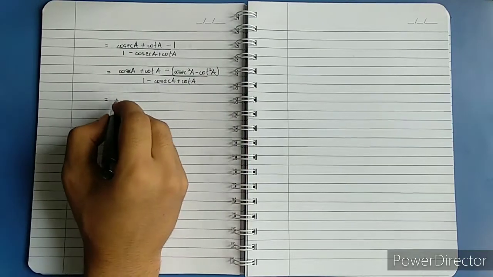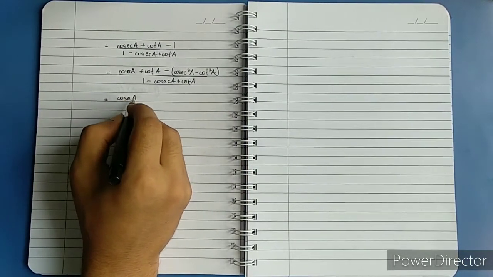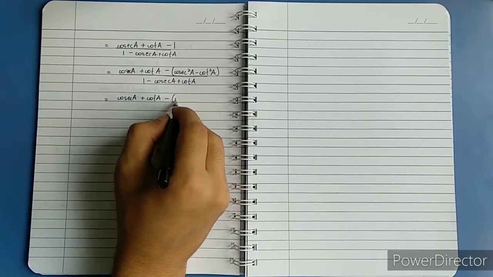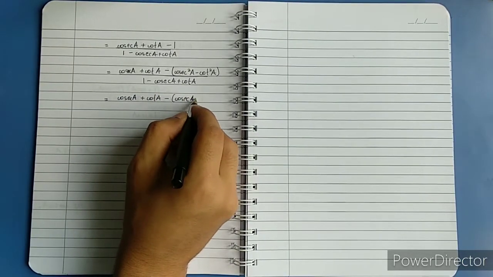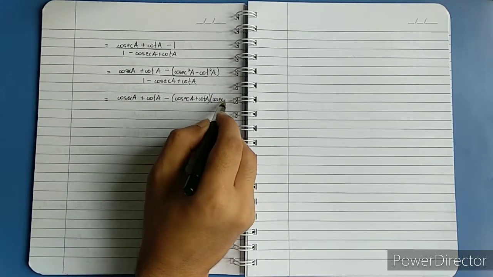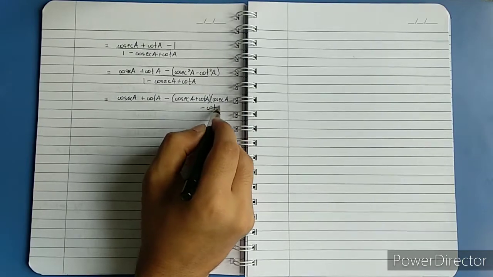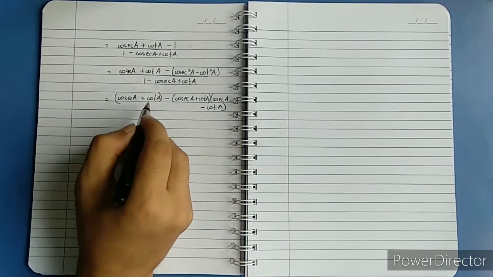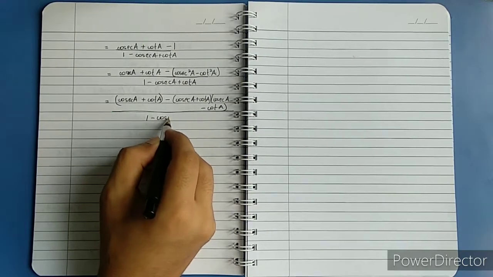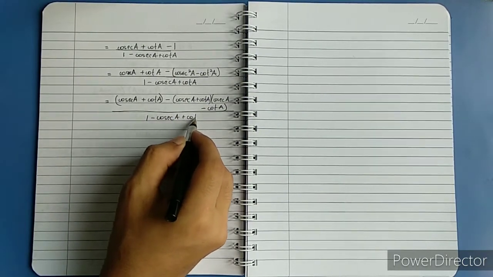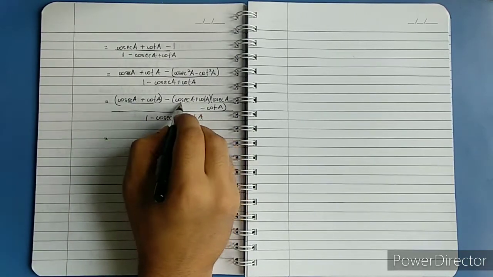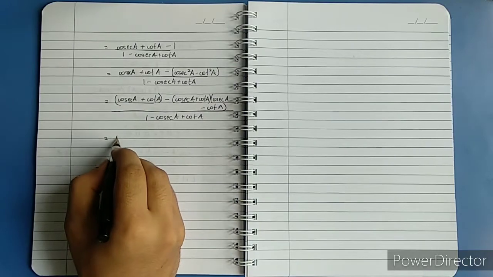Now A square minus B square is A plus B into A minus B. So cosec A plus cot A into cosec A minus cot A. In the denominator we have 1 minus cosec A plus cot A. This is equals to, as you can see, cosec A plus cot A comes common in both these terms.